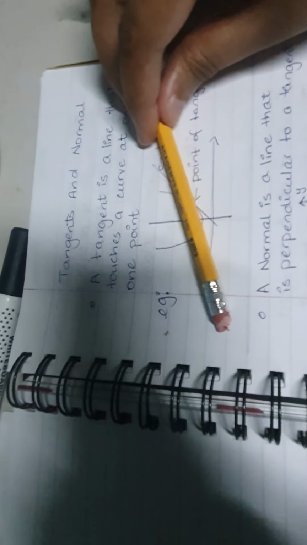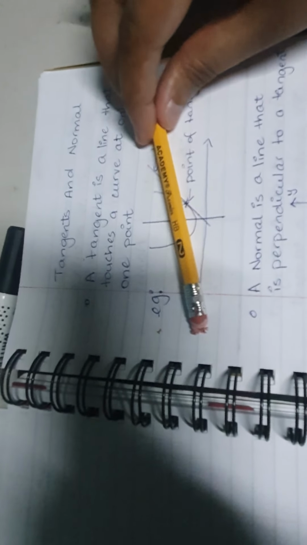right? So notice it's not cutting. Like if we drop the pencil there, let me say this was our line, that's cutting, right? So it's just touching the curve.